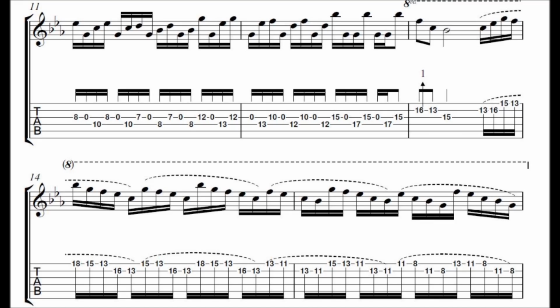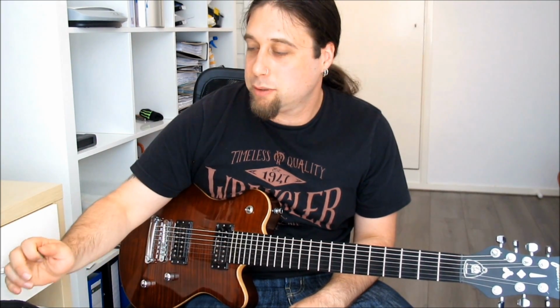There you have it. Okay, let's check out the very last run in this solo. This is kind of a minor pentatonic run. It doesn't sound so much like a minor pentatonic, maybe a bit, but it definitely doesn't sound like a cliche because it's not a blues lick. So, minor pentatonic grouped in 9 notes. 1, 2, 3, 4, 1, 2, 3, 4, 5. Let's play that run slow with a click.